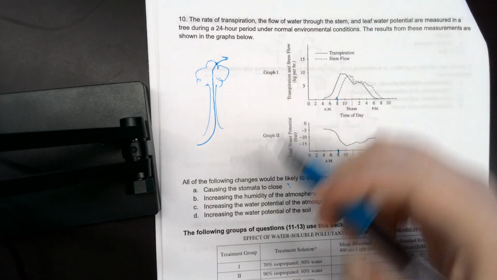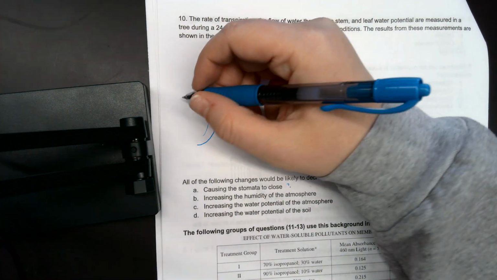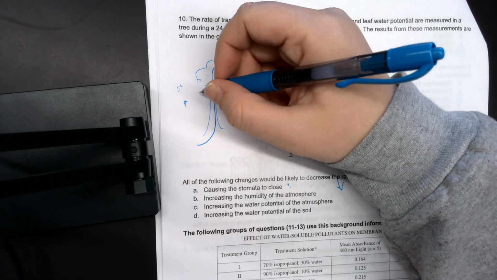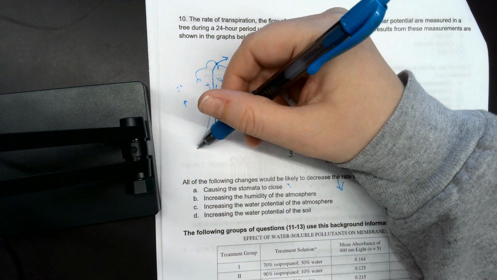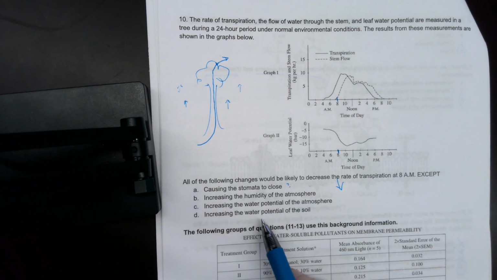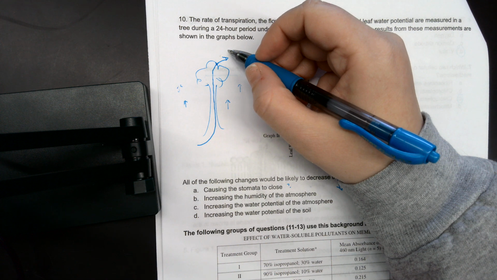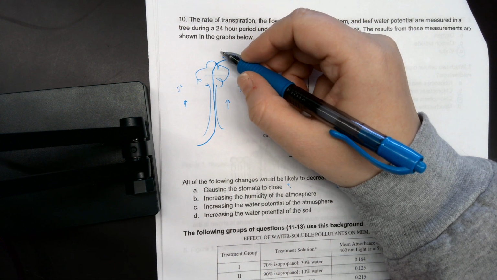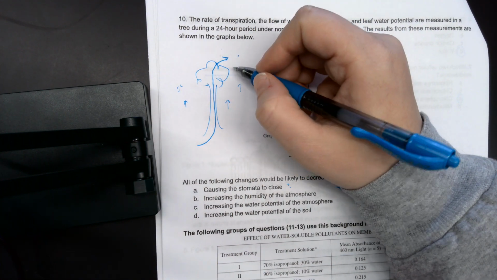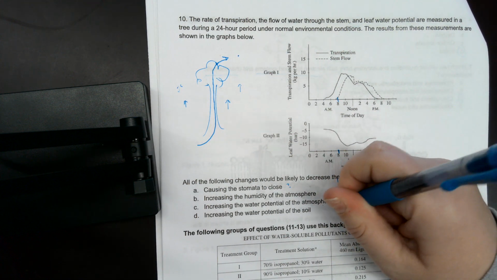So that's a maybe. B, increasing the humidity of the atmosphere. So if I increase humidity, so we have a lot of water in the environment, then we're going to have a lot more water being able to be taken up through the plant or the tree. Increasing the water potential of the atmosphere. So if I increase the water potential of the atmosphere, that means it would be less likely for it to leave the tree to go to the atmosphere. And so that's going to actually potentially decrease the rate of transpiration.